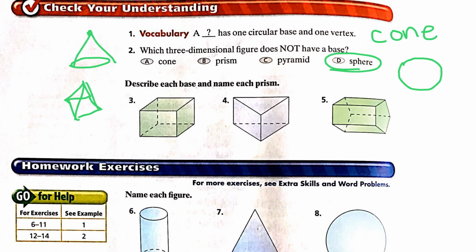So now describe each base and name each prism. So what it's asking you to do is first tell me what this shape is, any of these shapes. That looks like a rectangle. Therefore, it's a rectangular prism.